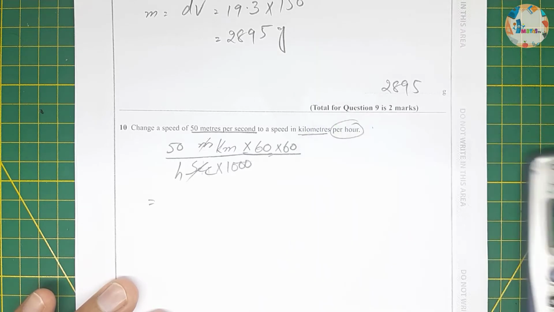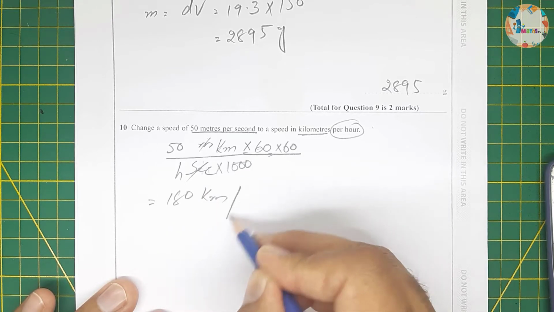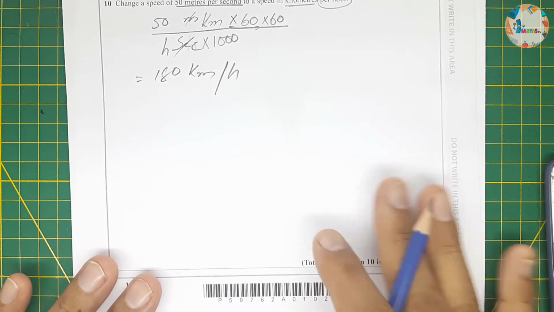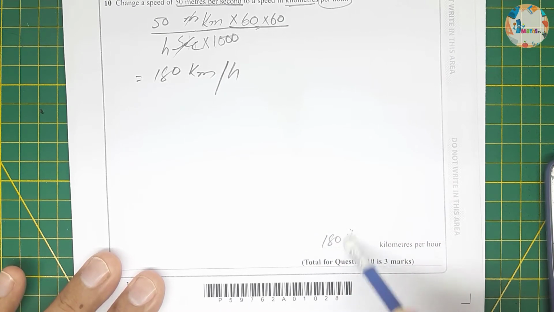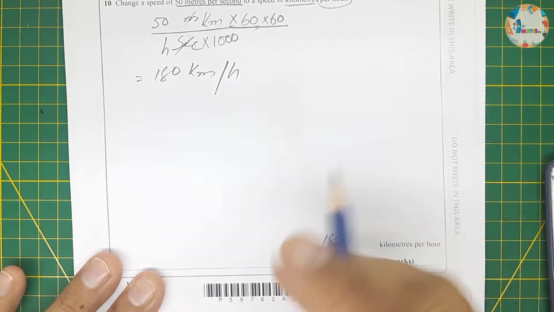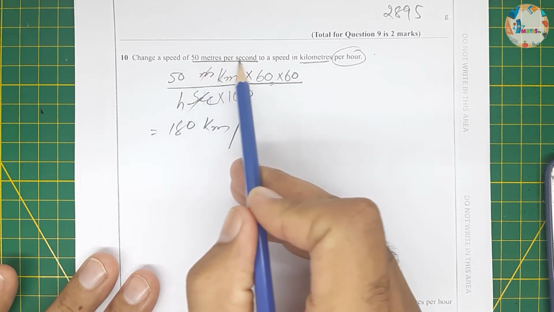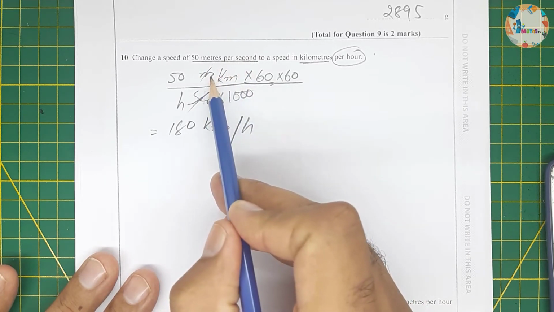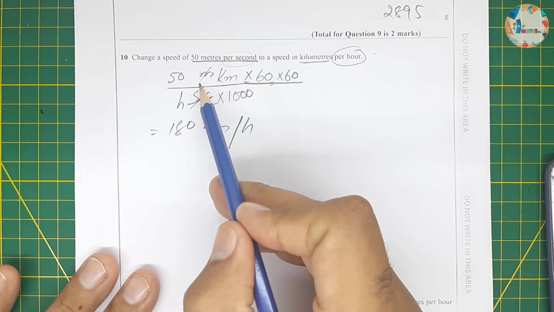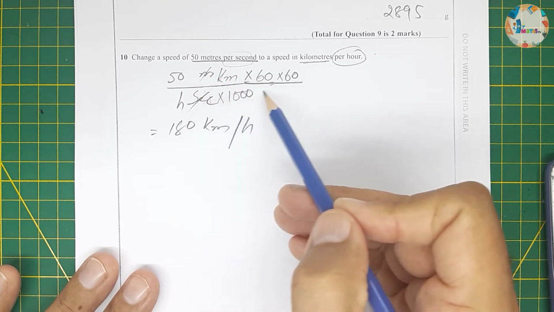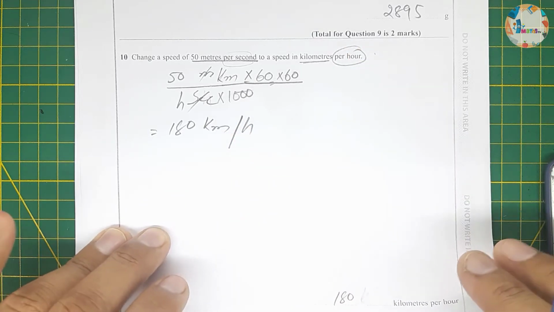This will be equal to 180. So this will be 180 kilometers per hour. So our answer will be over here, 180. Basically kilometers per hour is already written, so we'll just write 180. While converting units, we'll have to take care of what the units are. So we will write meters, and per second we will be writing as denominator, and then we'll be converting each unit turn by turn, writing the respective conversion ratios, and then simplifying with the calculator.